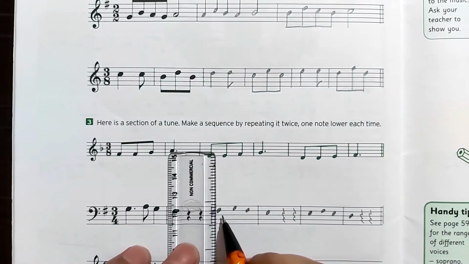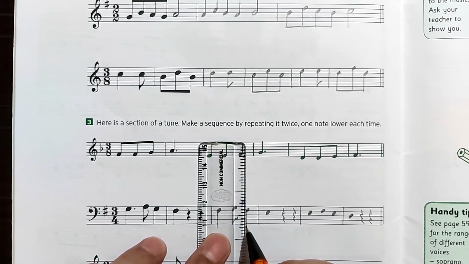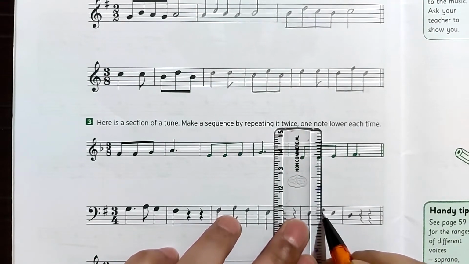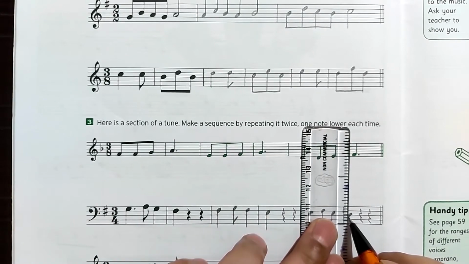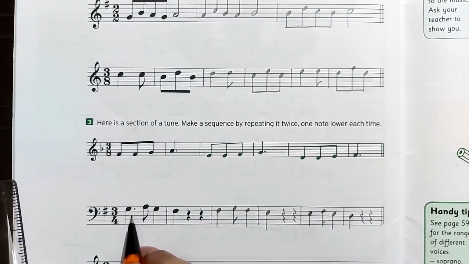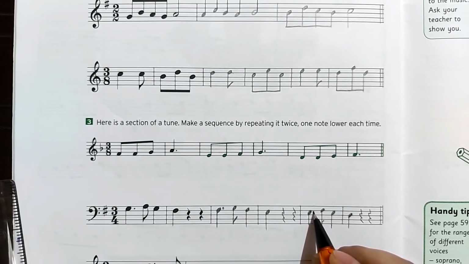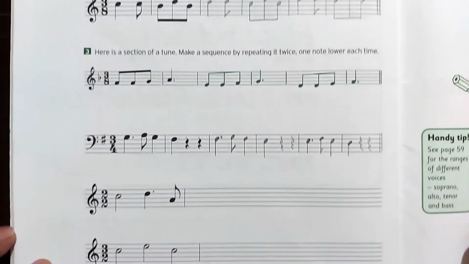Now this time we are going down, down, down. Here also we're going down and down. Now this is a dotted crotchet note, so we have to put a dot. Okay, so now let's move to the next one.